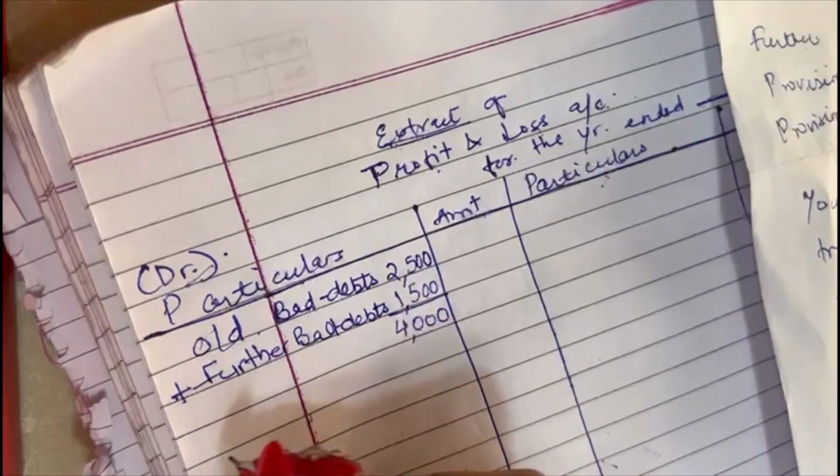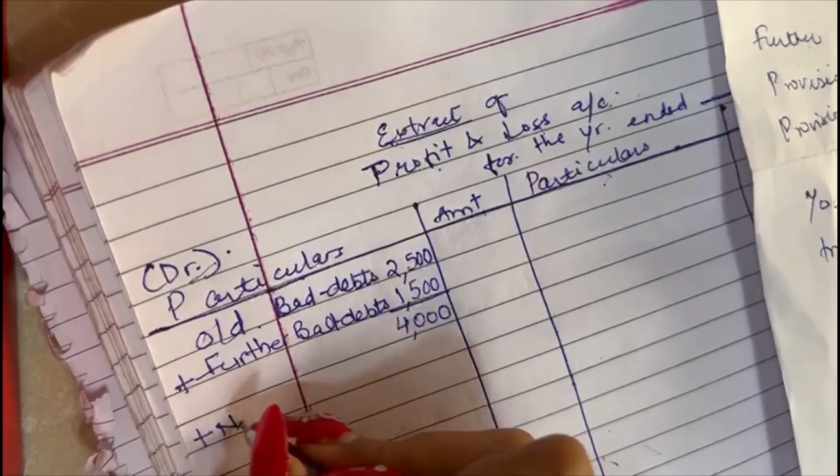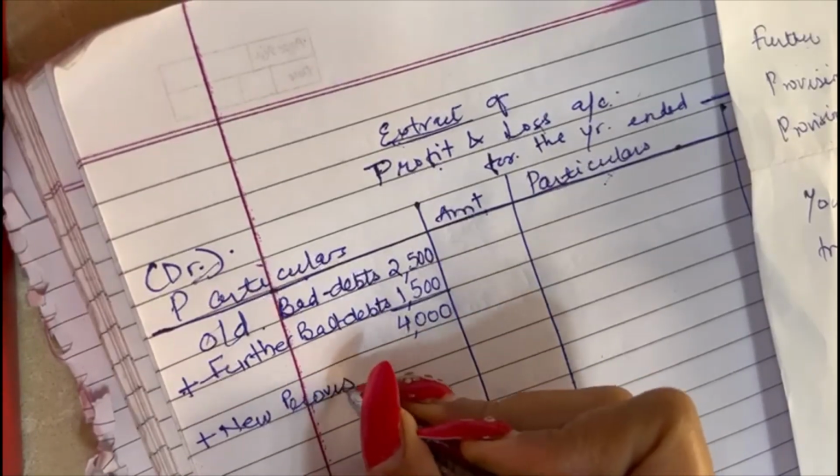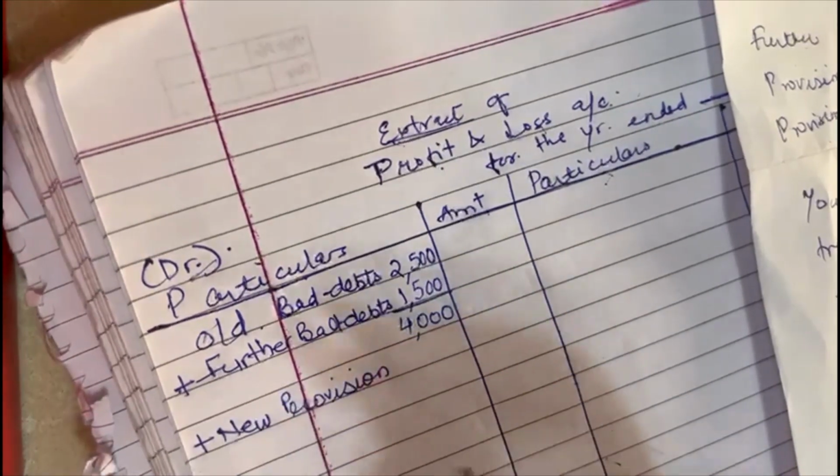After that, add new provision, because after the trial balance we have been given new information. The provision that we need to create newly.